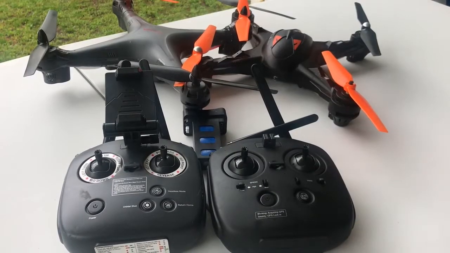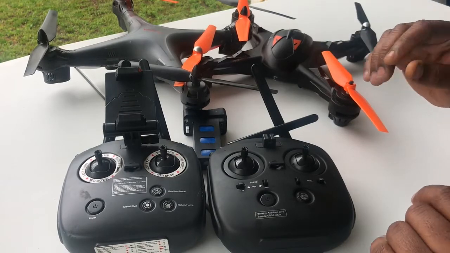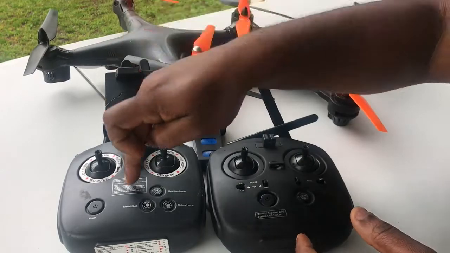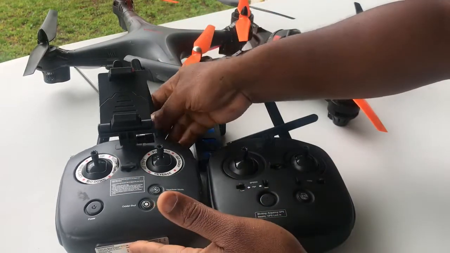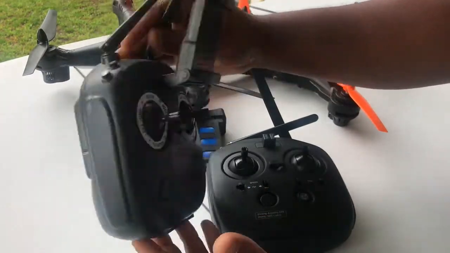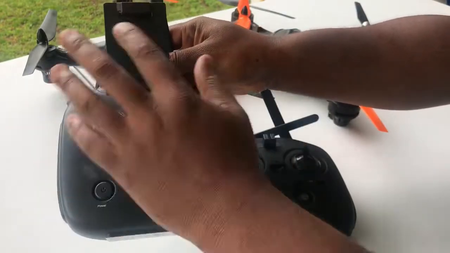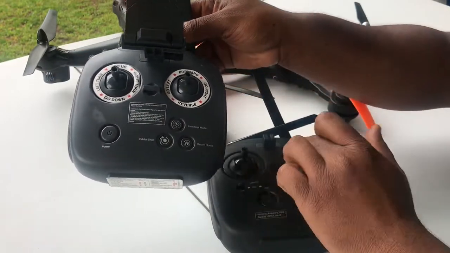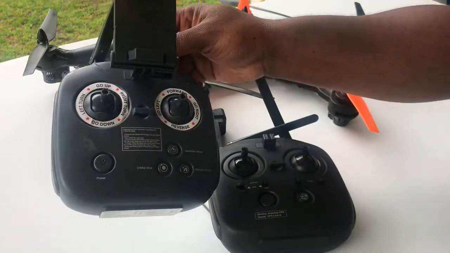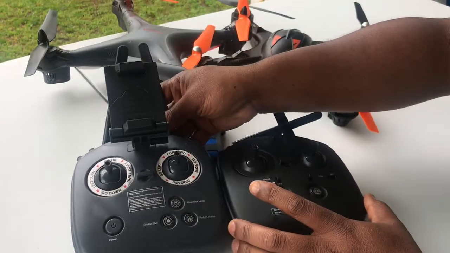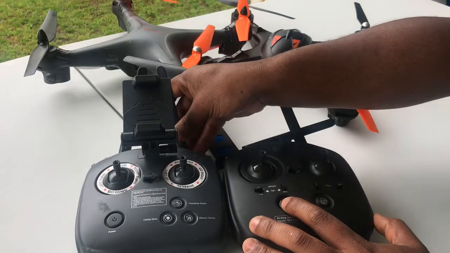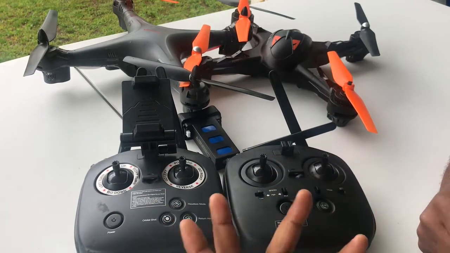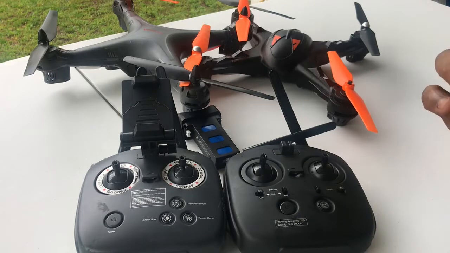Alright guys, let us start by discussing some of the basic differences between the SKYVIEW's transmitter and the AEROVIEW's transmitter. As you can see, firstly, the SKYVIEW one is labeled, whereas for the AEROVIEW, only particular buttons are labeled, but that is not a problem. It is very easy to know which button is which for both transmitters, especially after flying the drone for a while.